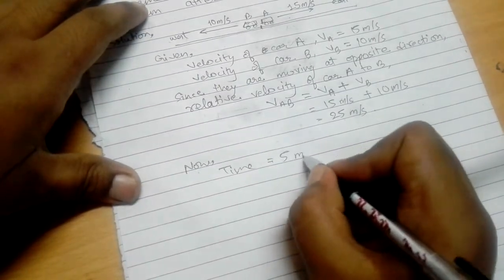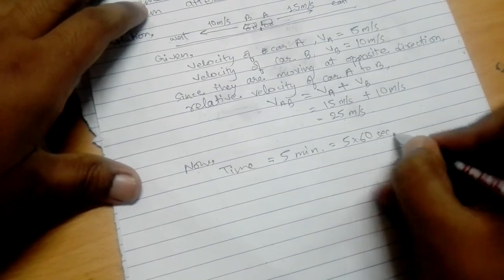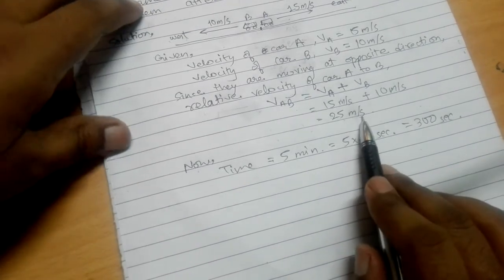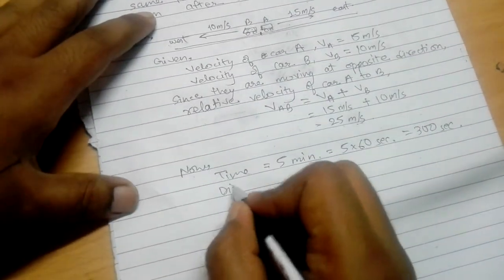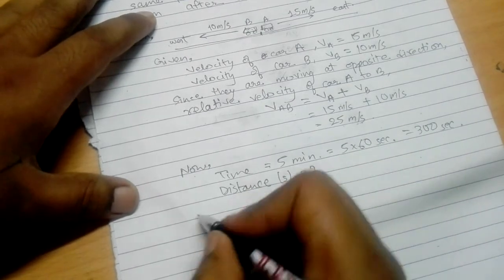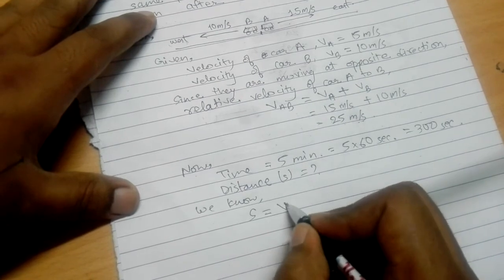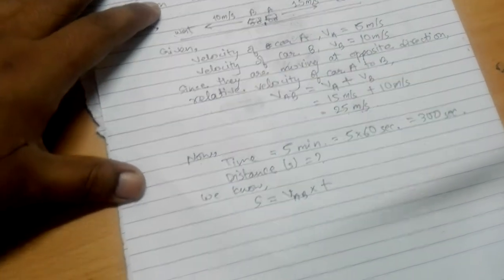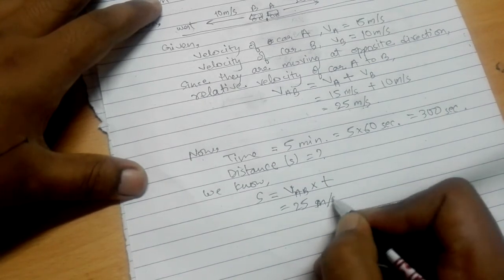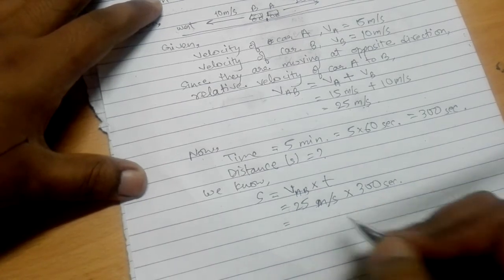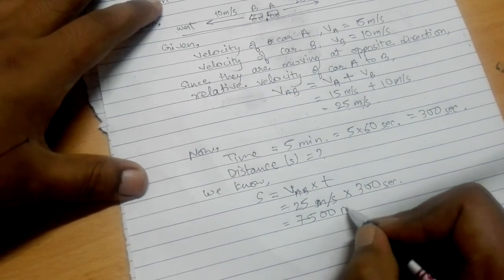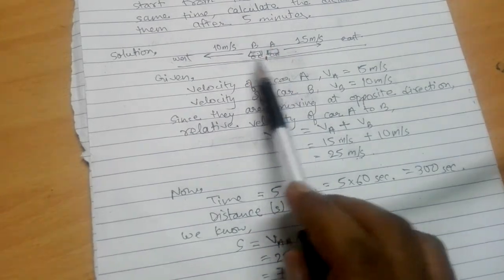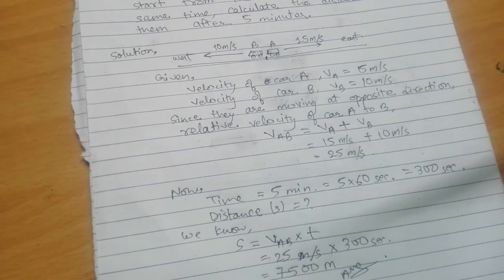Again, now you are given time, time equals 5 minutes. Convert it into SI unit, that means 5 into 60 seconds. It gives you 300 seconds. Now if in 1 second the car covers 25 meter, in 300 seconds what should be the distance between these two cars? Distance S equals relative velocity into time, 25 meter per second into 300 seconds. It gives us 7,500 meter. So by the time 5 minutes, the distance between these two cars will be 7,500 meter.